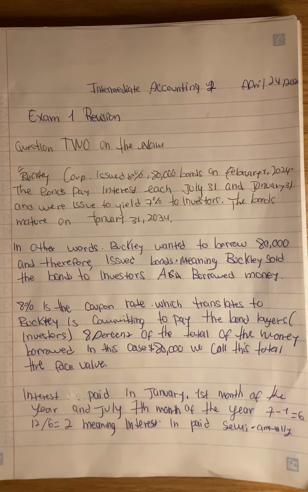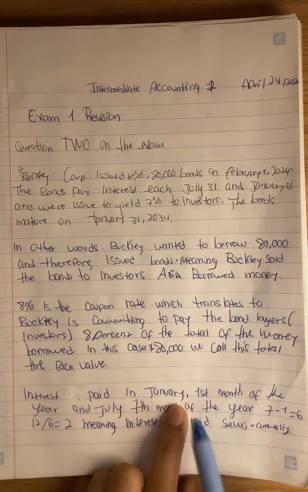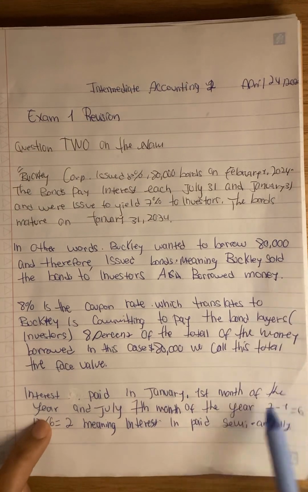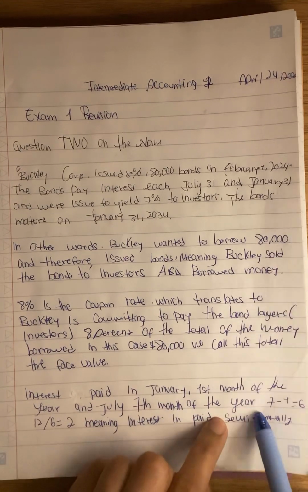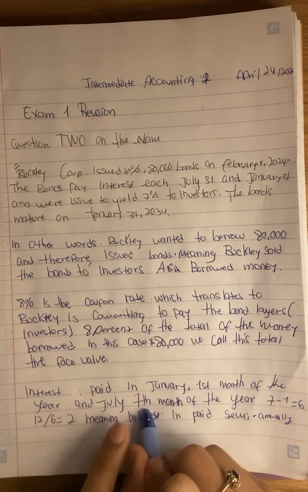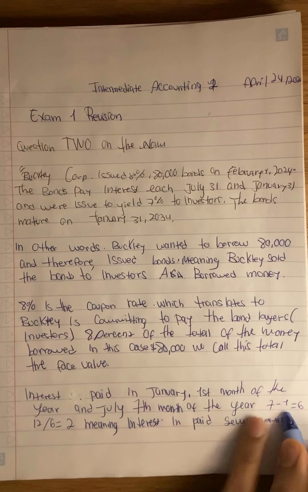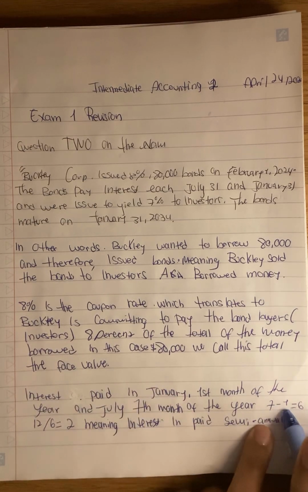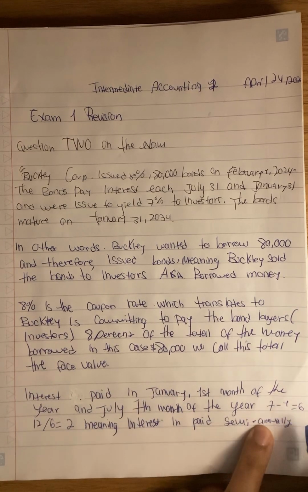Okay, 2 different months, right? Interest paid in January, first month of the year, and July, 7th month of the year. Now, if we want to go for a more logical approach, I'm just going to do this math. I thought it would be helpful. July is the 7th month of the year, 7. January is the first month of the year, that's the one here. 7 minus 1 is 6.